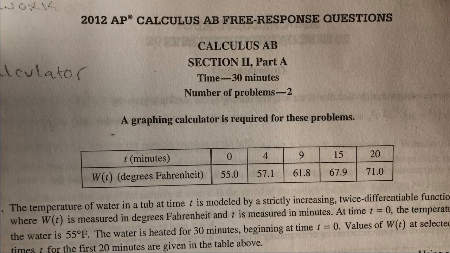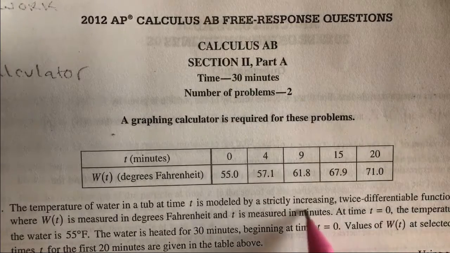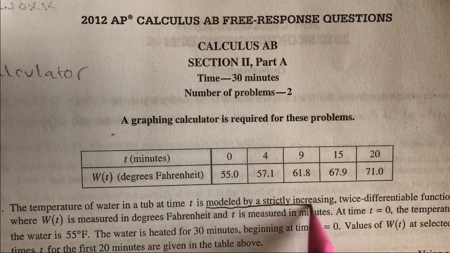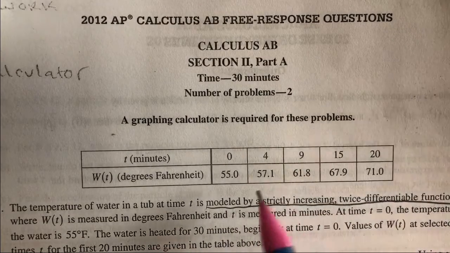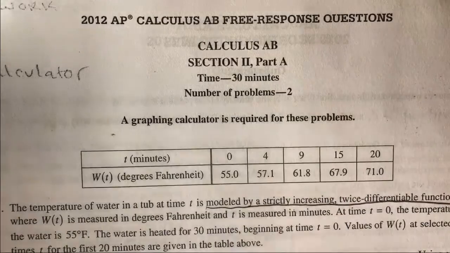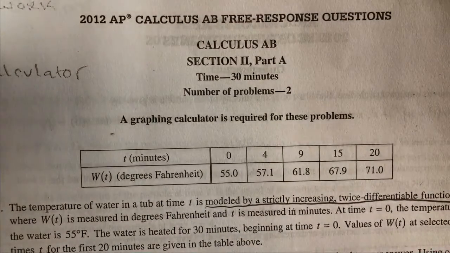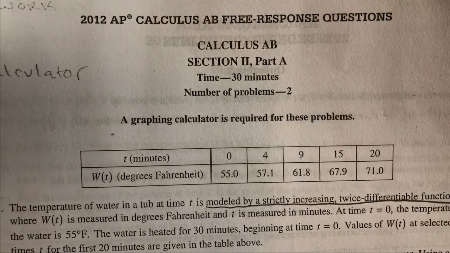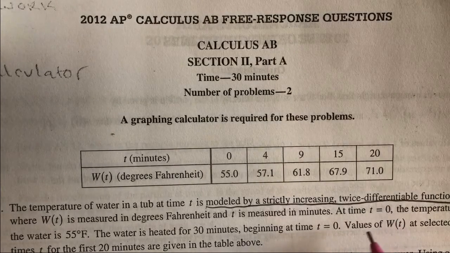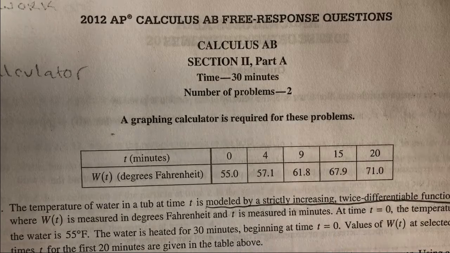So anyway, things to notice about this, they give you the temperature measured in degrees Fahrenheit at certain times. And they do say that your function is strictly increasing, twice differentiable. So even though you only see a few points on this graph, you know that the rest of the function that you can't see, the function's continuous, because if it's differentiable, it's continuous, and it's increasing. Okay, so then they heat the water for 30 minutes, and they take the measurement of the temperature at different times for the first 20 minutes.